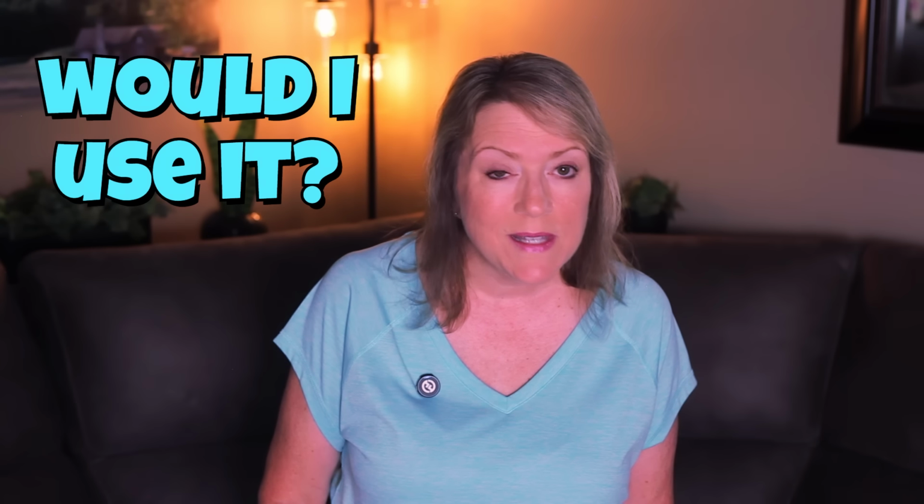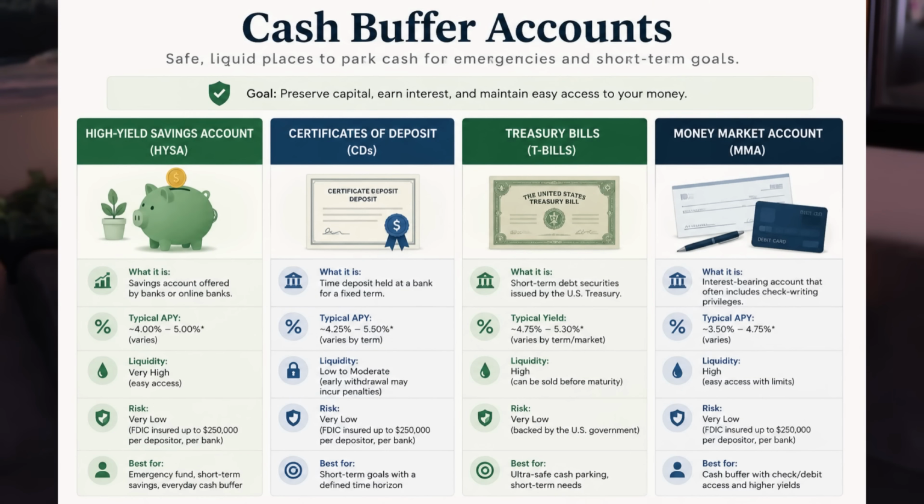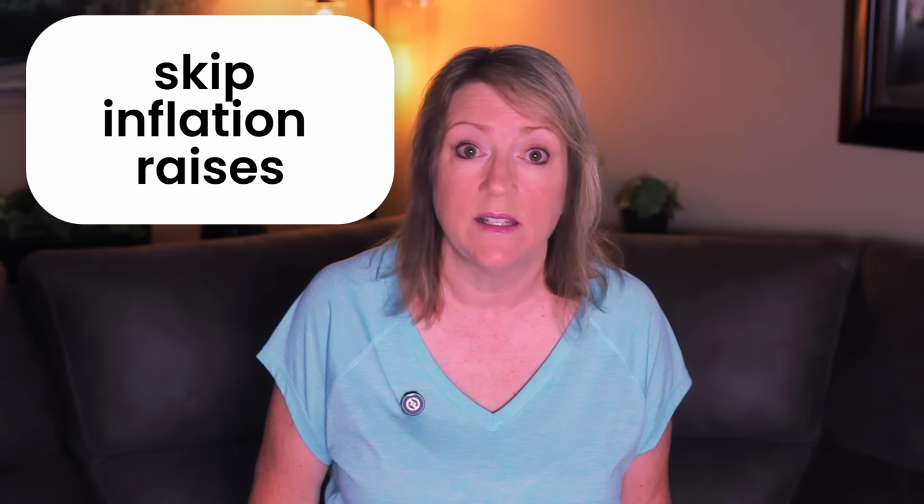So would I use it? Personally, I don't think retirement needs to be all or nothing. You don't have to blindly follow one withdrawal strategy forever. You can borrow ideas from several approaches. Maybe you maintain a cash reserve. Maybe you reduce spending during bear markets. Maybe you skip inflation raises for a year or two. Those are all forms of flexibility, and flexibility is often what keeps retirement plans successful.